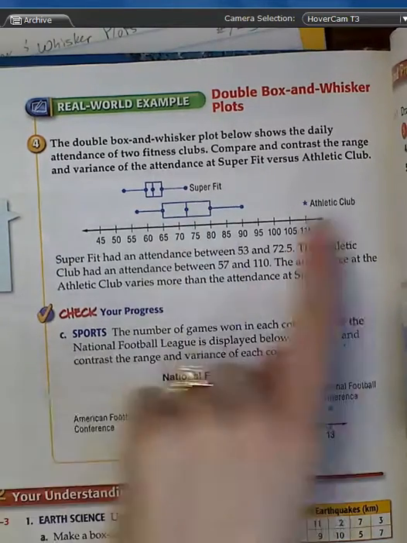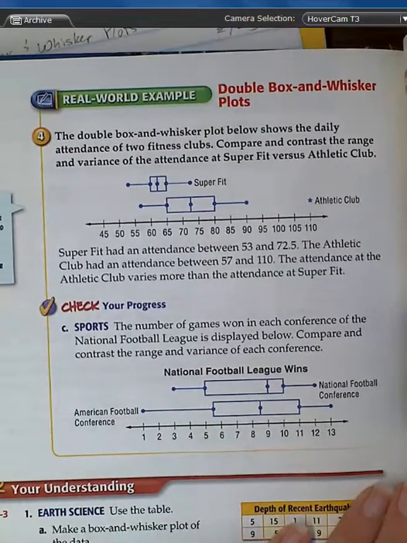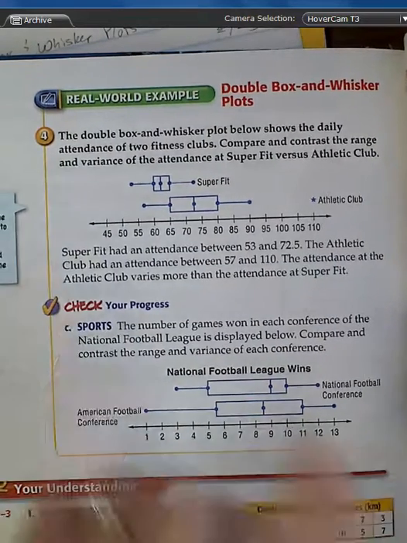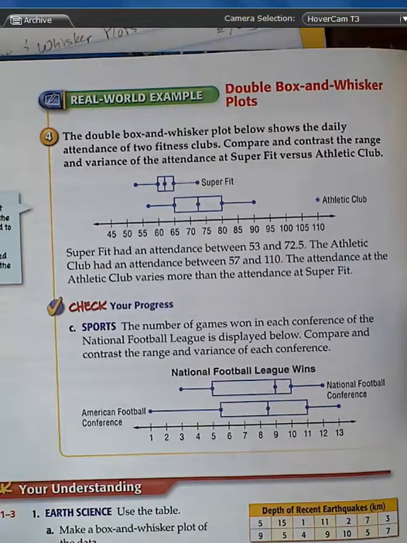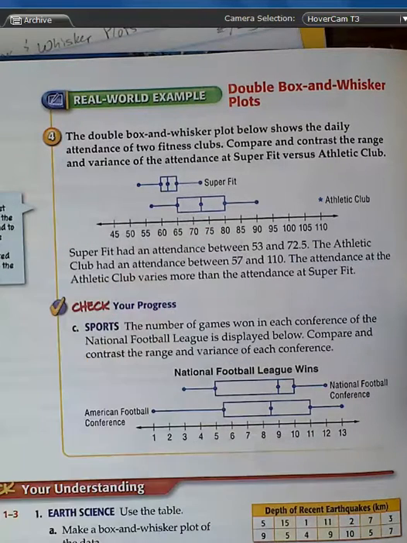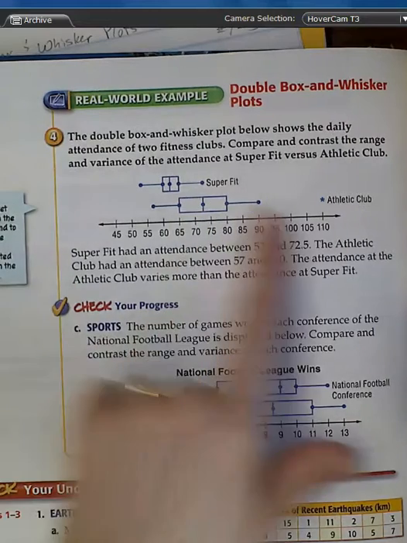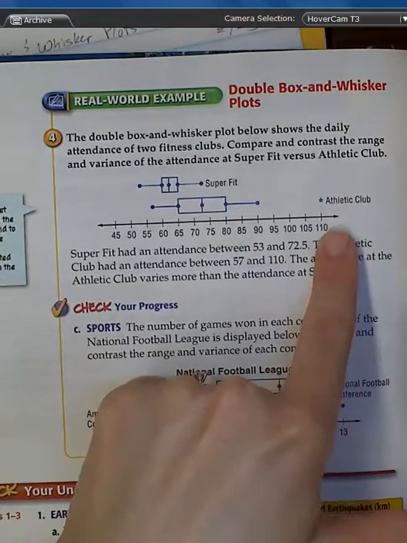So, there's Superfit and the Athletic Club. Compare and contrast the range and the variance of the attendance. What do you notice about where the box is located? Which one has higher attendance? Superfit or the Athletic Club? Which one has more attendance? Take a look at the box.